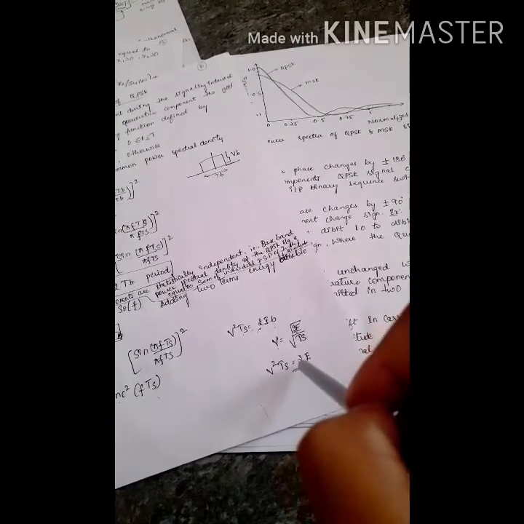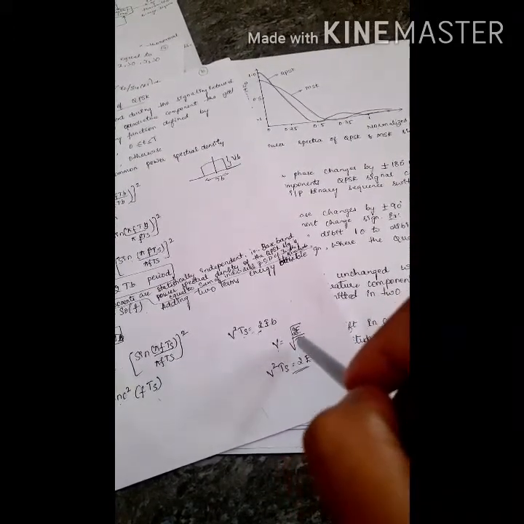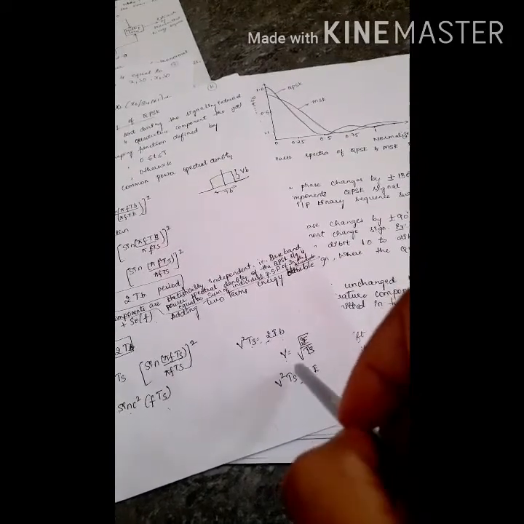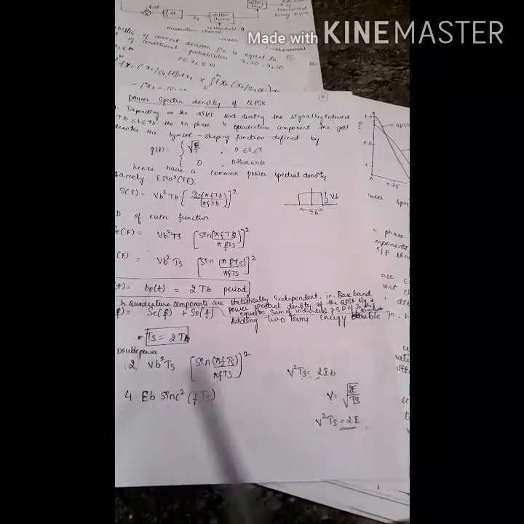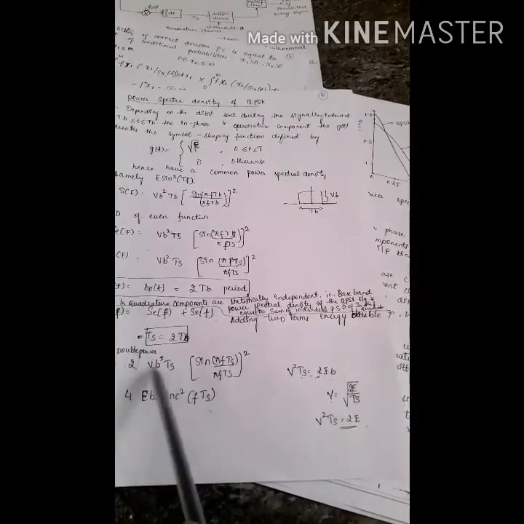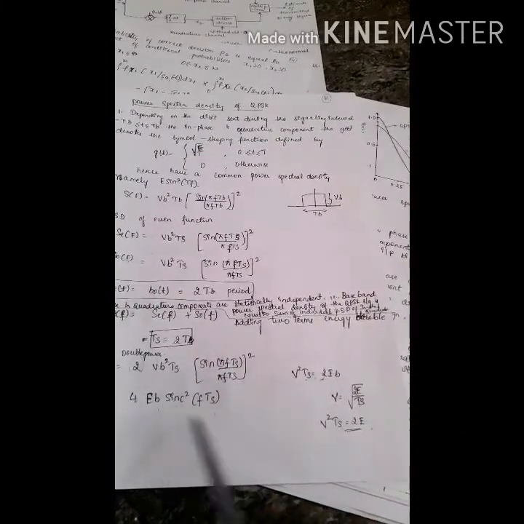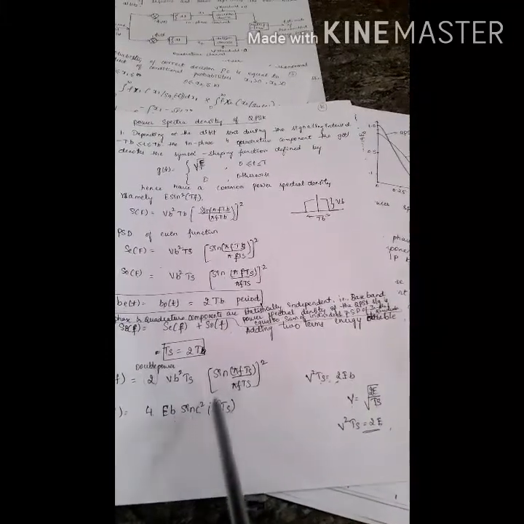If you multiply these two, that is multiply the square, we will get 2E, and with the 2 already there, multiplying gives 4. Here we are considering 2 bits, so E is this, so we have written 4Eb sinc square f Ts.